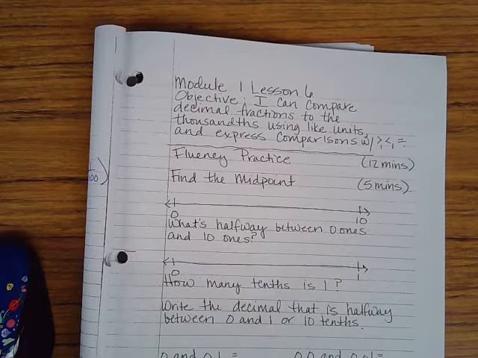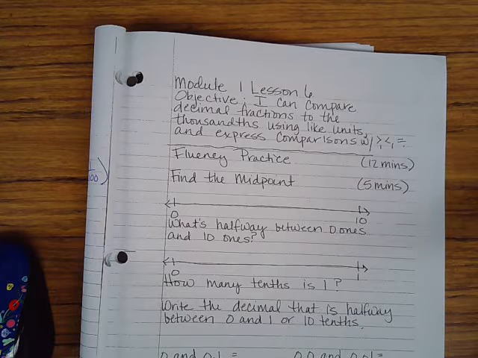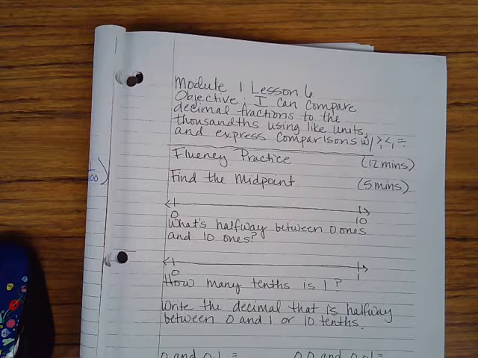This is EngageNY, Module 1, Lesson 6. The objective is: I can compare decimal fractions to the thousandths using the units and express comparisons with greater than, less than, and equals.